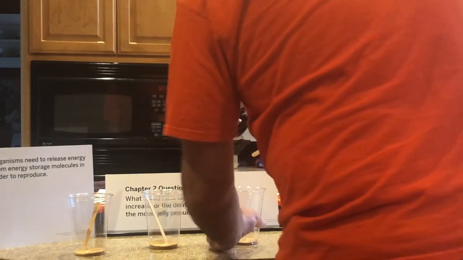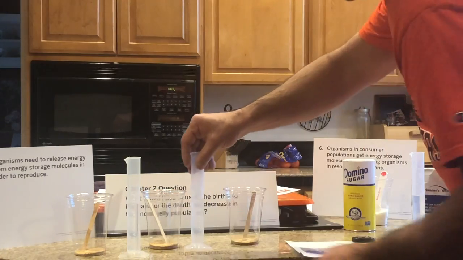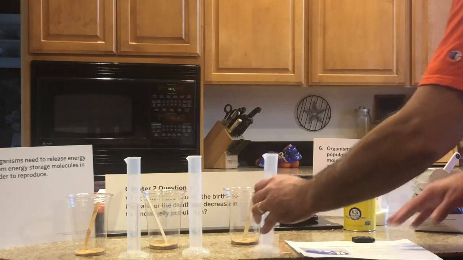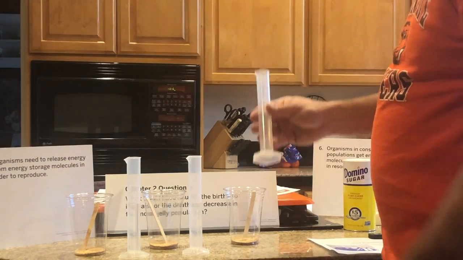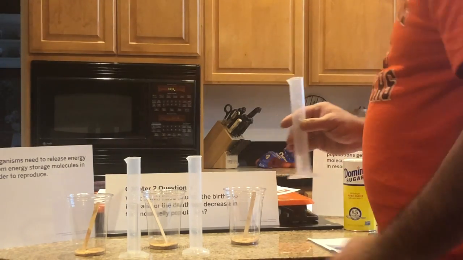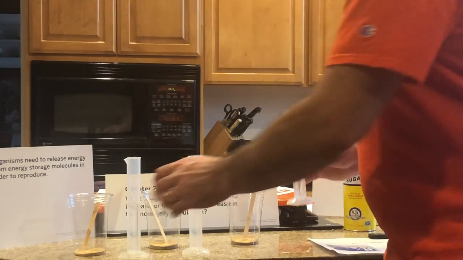All right, so now I have three graduated cylinders, thank you, with warm water in them. And so I'm going to dump it in.